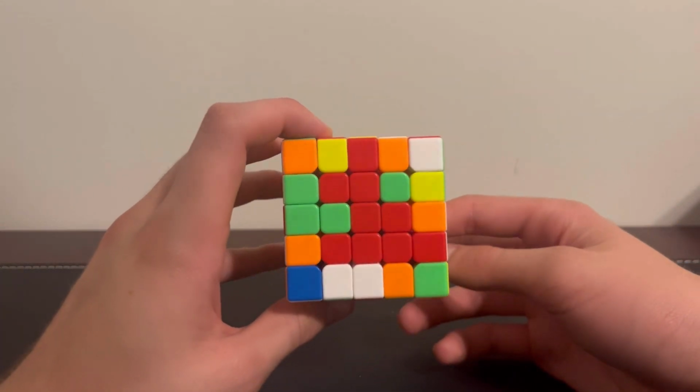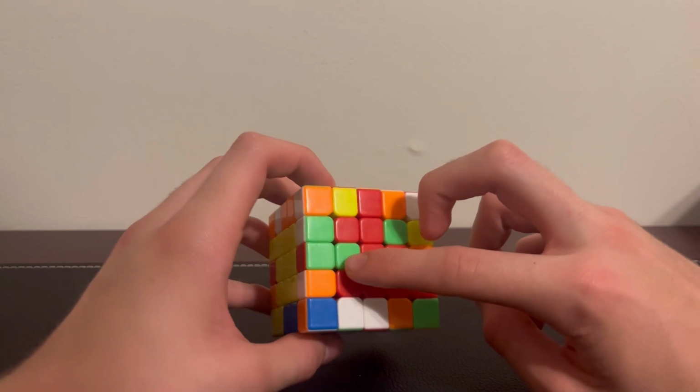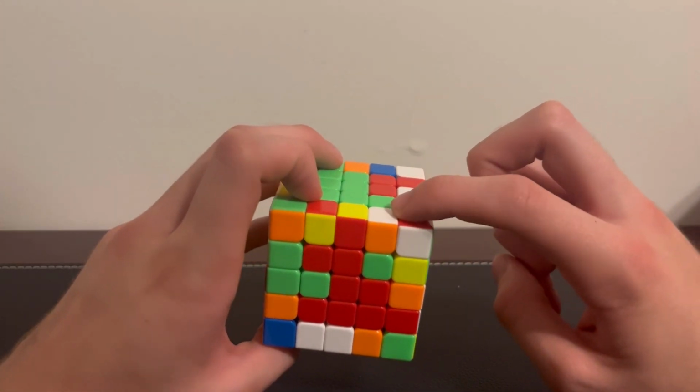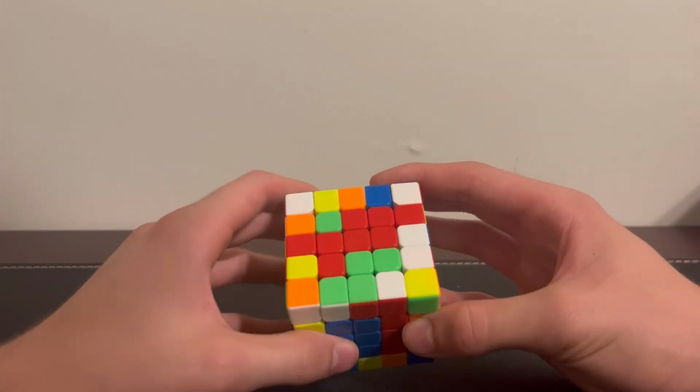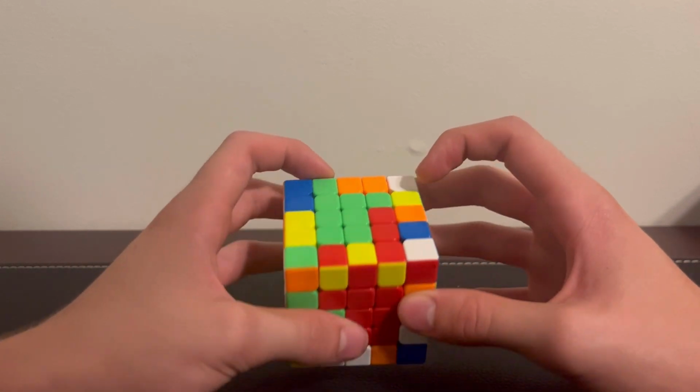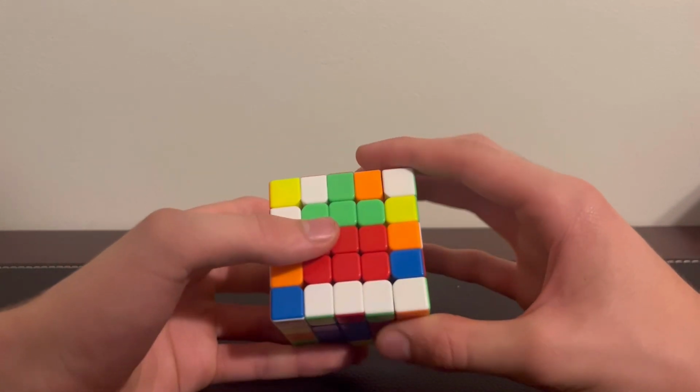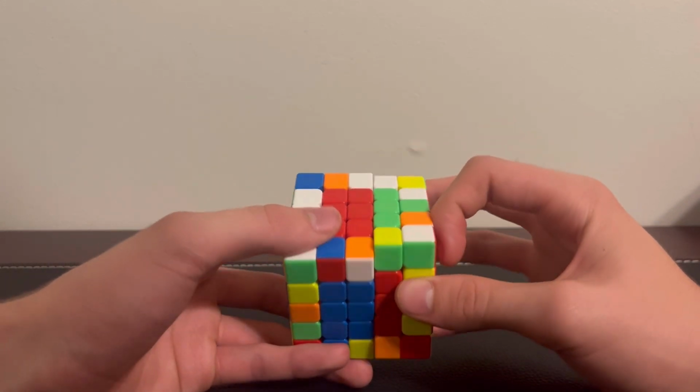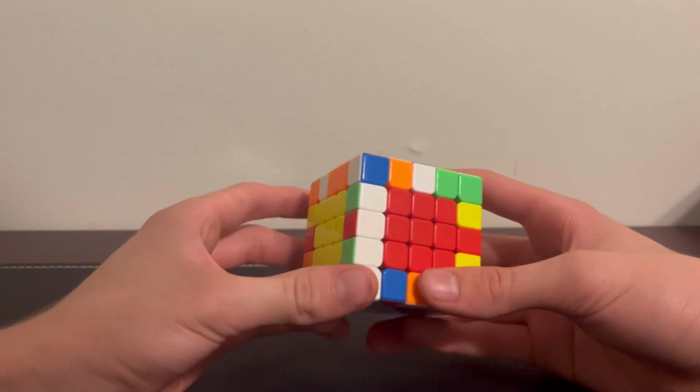And now I know this last three center case, so we have it here, here, and here. So I know I could pair these up and move this into the top, move this again, pair these up, and restore everything, and that solves the centers.